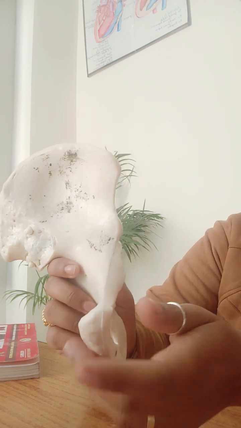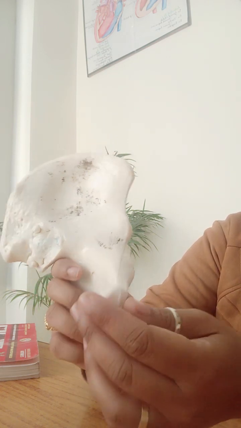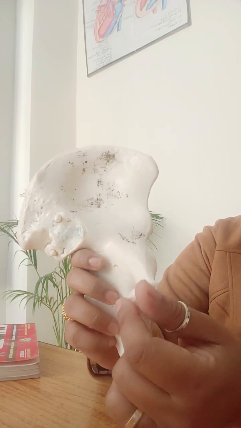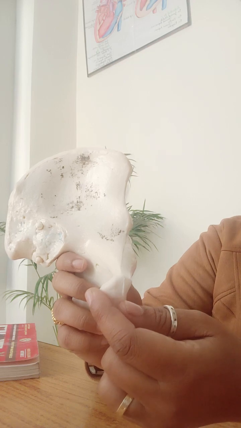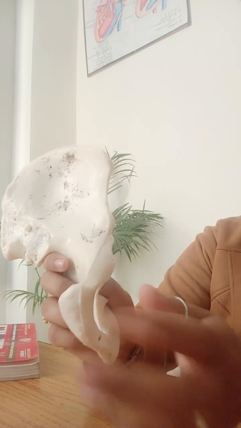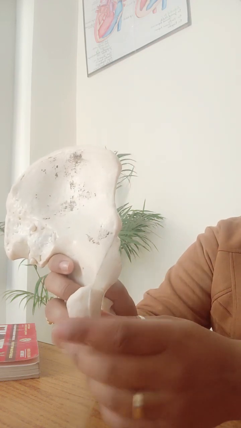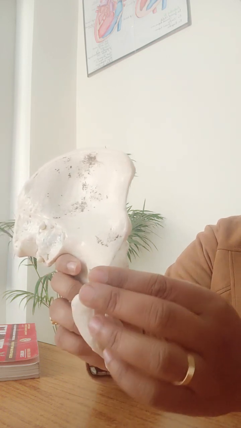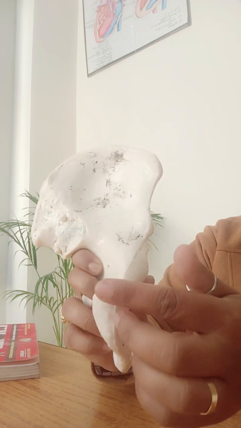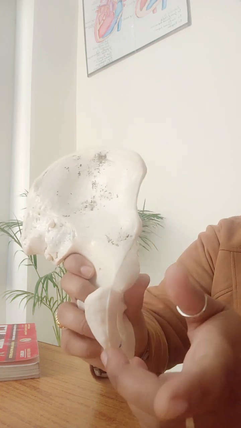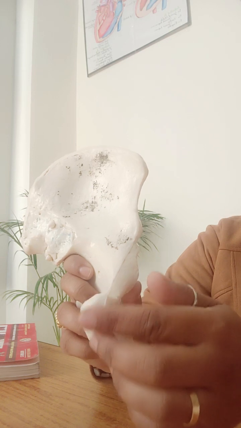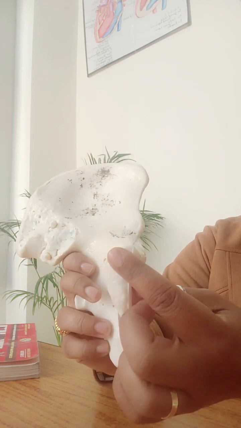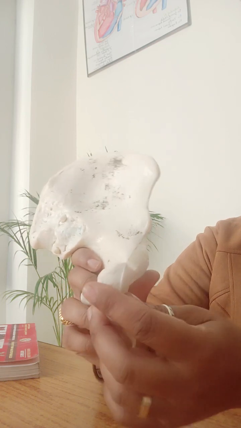So where is the pubis tubercle? The lateral end of the pubic crest is called the pubis tubercle. And third, it has three surfaces: anterior surface, posterior surface, and medial surface. The anterior surface is the whole anterior surface, and it faces downward, forward, and slightly laterally.